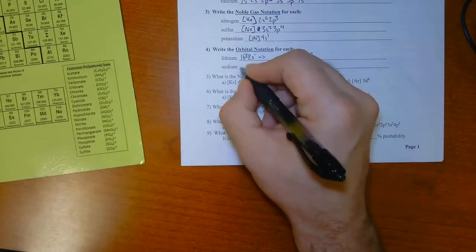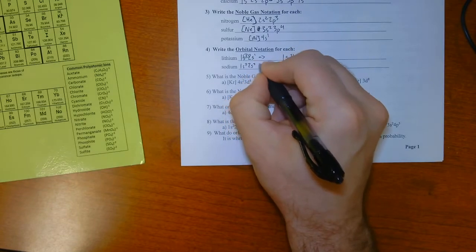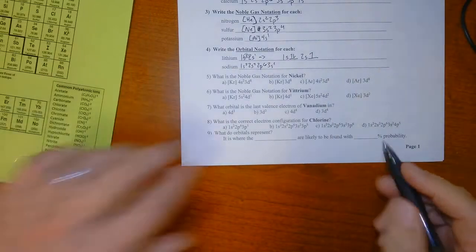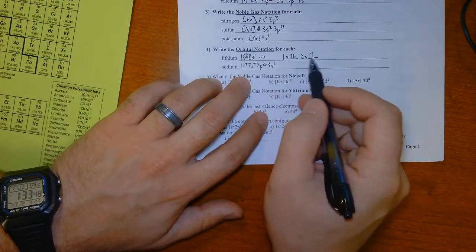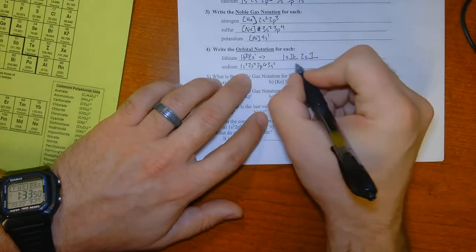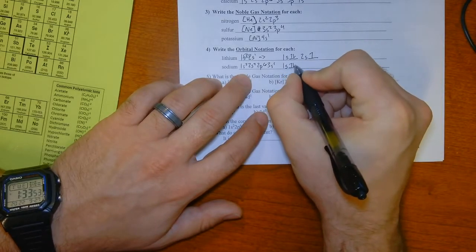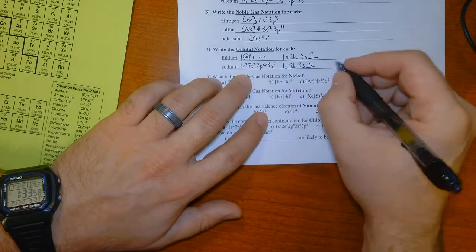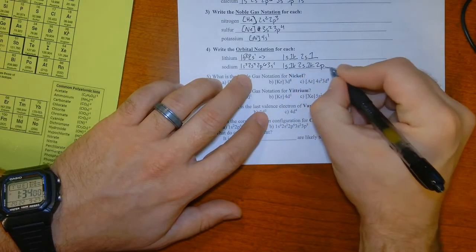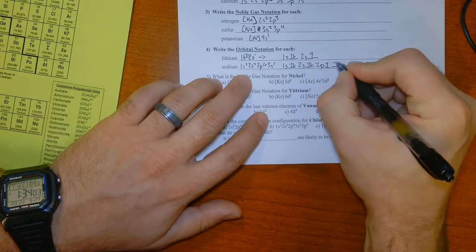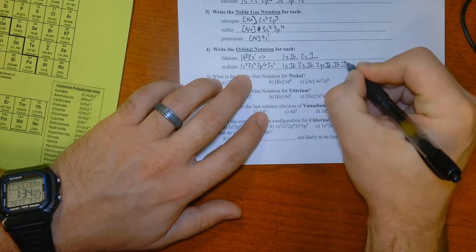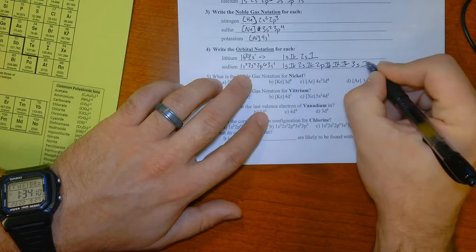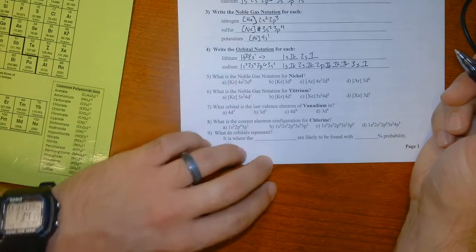All right. And then sodium, which is found here. Normally it's 1s2, 2s2, 2p6, and then 3s1 is its electron configuration. So now I need to open up all those and put my electrons in them, or my arrows in them. So 1s2, 2s2, and then 2p6, 2p, 1, 2, 3 orbitals, up, up, up, down, down, down. That gets me through 2p6, and then I get 3s1, that arrow going up.